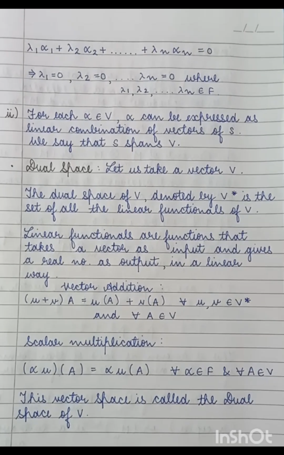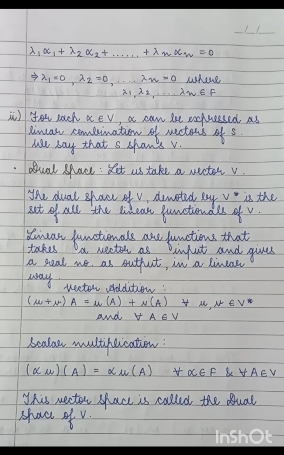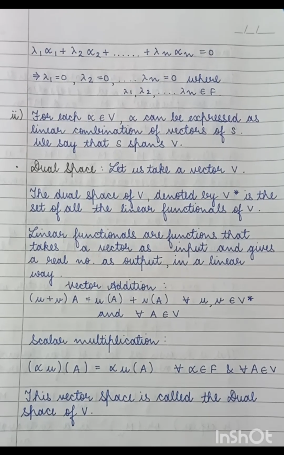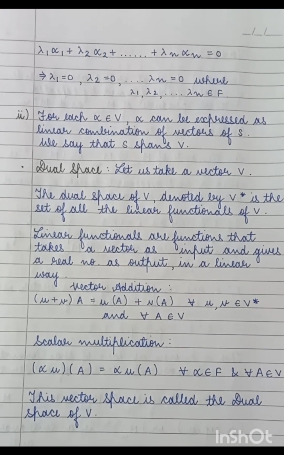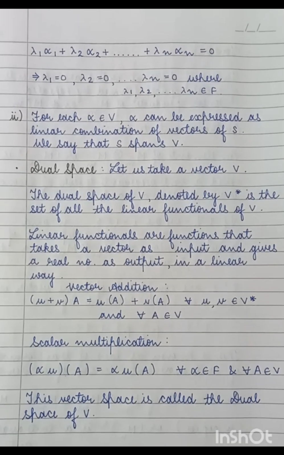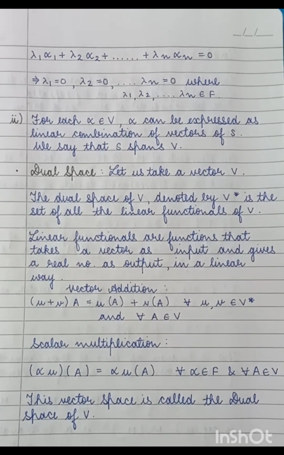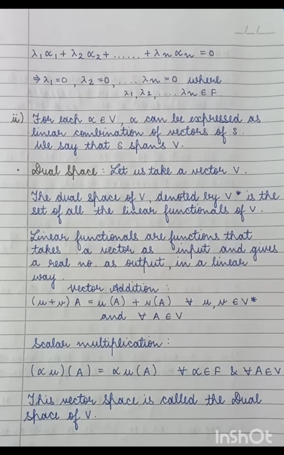Now, what is a dual space? Let us take a vector space V. The dual space of V, denoted by V star, is the set of all the linear functionals on V. Linear functionals are functions that take a vector as input and give a real number as output in a linear way.